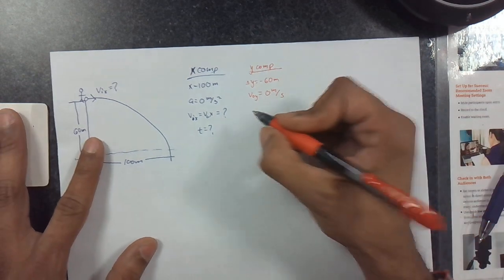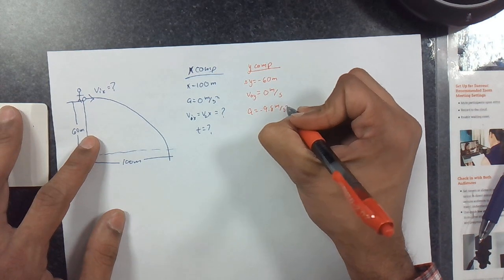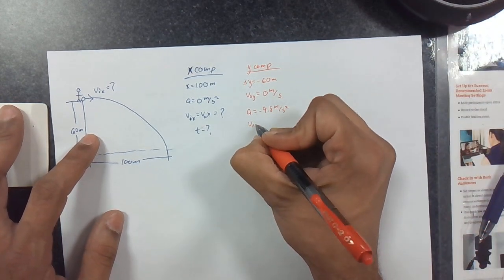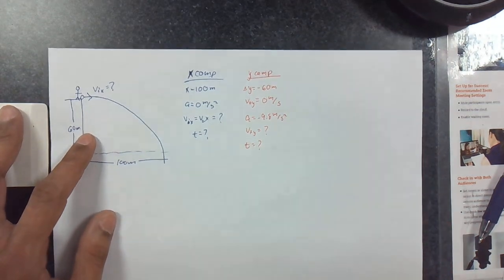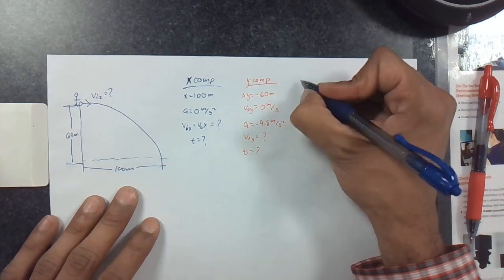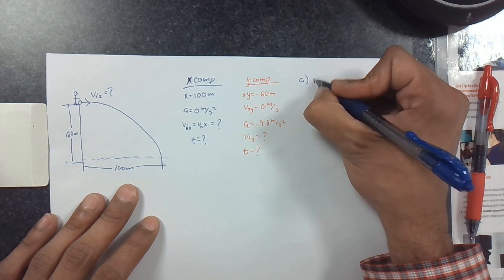But we do know that our acceleration is negative 9.8 meters per second squared. And we are looking for VFY, question mark, t, question mark. So first we're going to find the t because we have enough variables for that, right? So part A, how long? Find t.